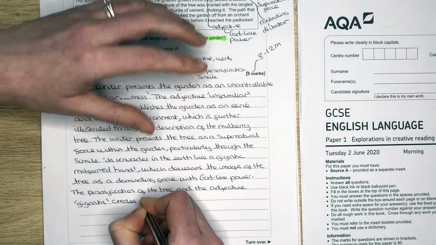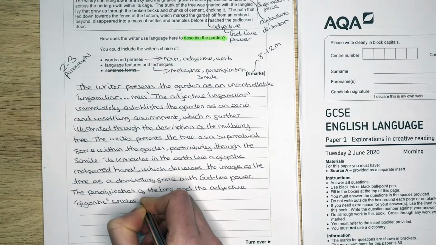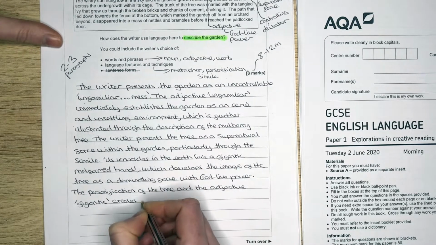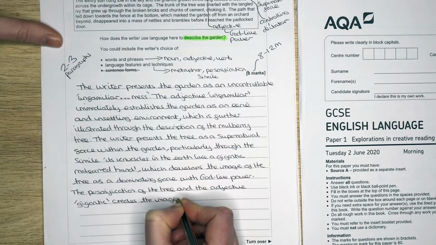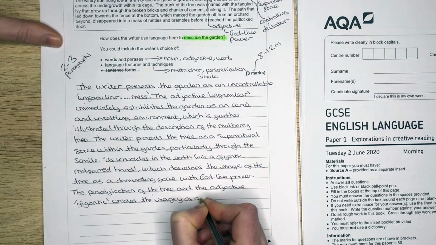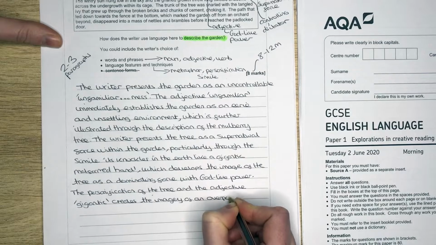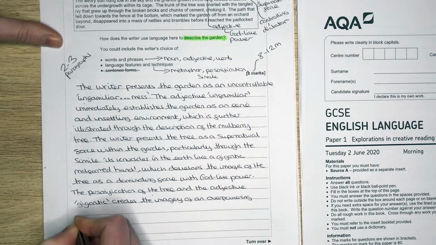And again, I'm really focusing and kind of zooming on the idea that it has a lot of power here. So the adjective gigantic creates the imagery of an overpowering presence.